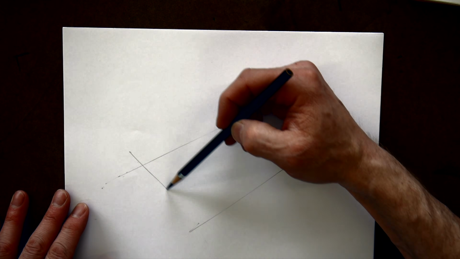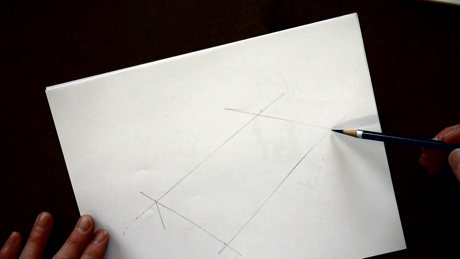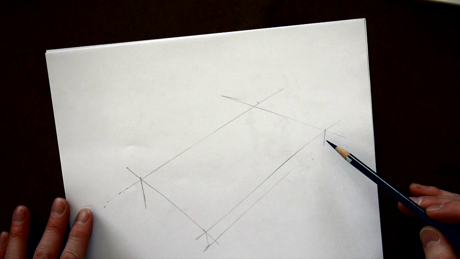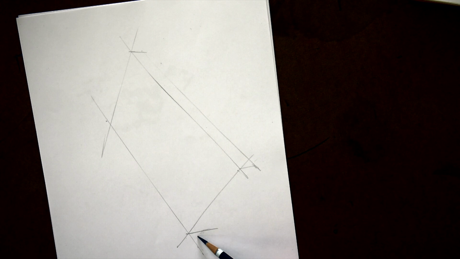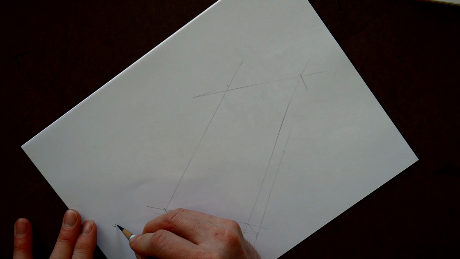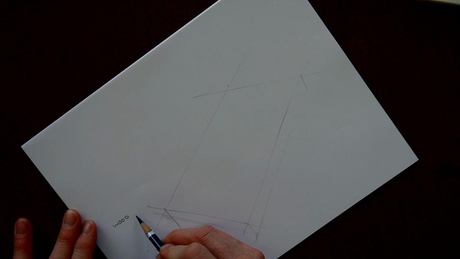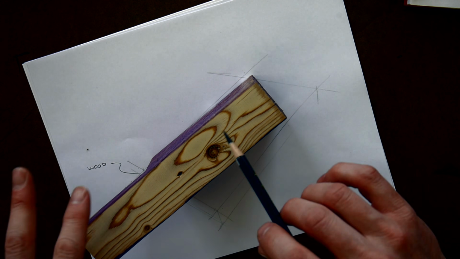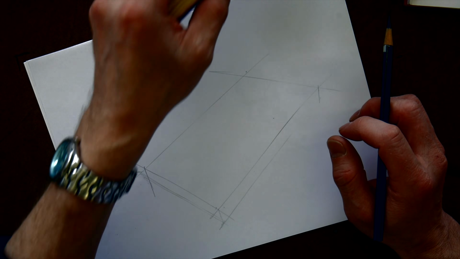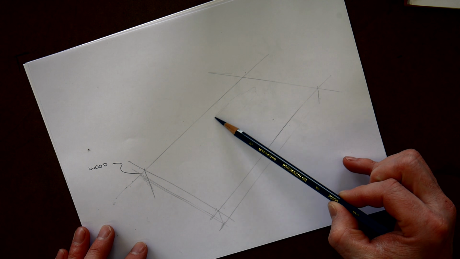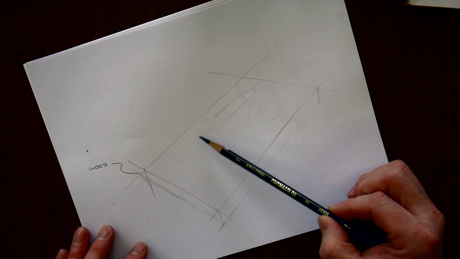All right, so for demonstration purposes, we're just going to draw a simple board or a plank in perspective, no less, 3-point perspective. So converging vanishing points off the page. If you don't know what that is, check out some of the other videos that I have about perspective, and there's tons of them on YouTube as well. So the key to drawing wood is trying to capture its specific irregularities or organic nature.